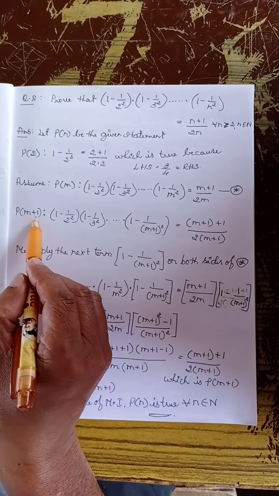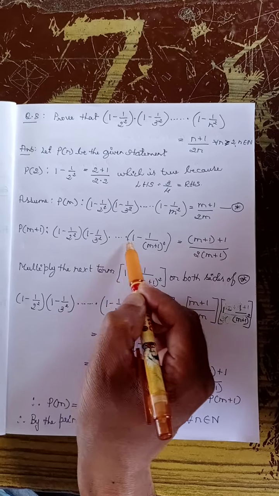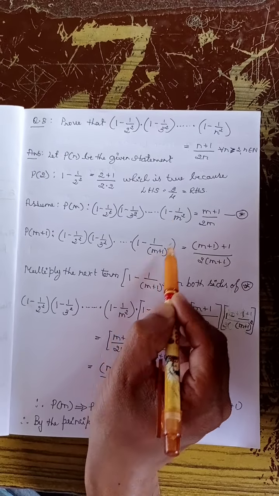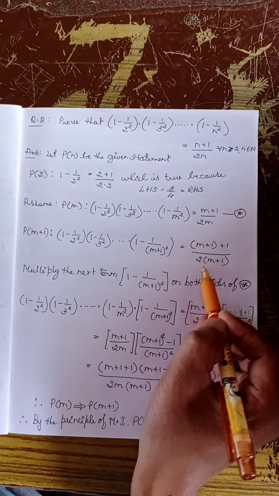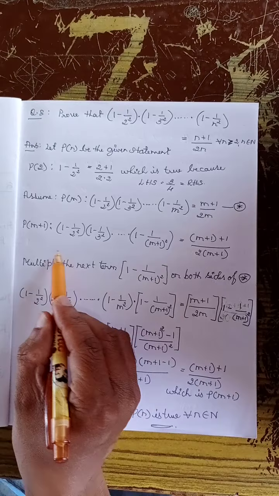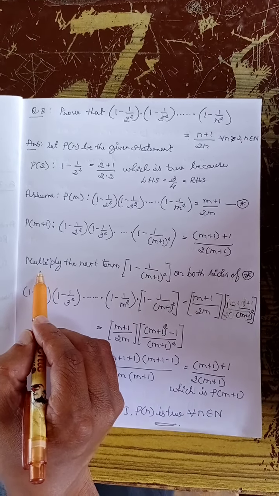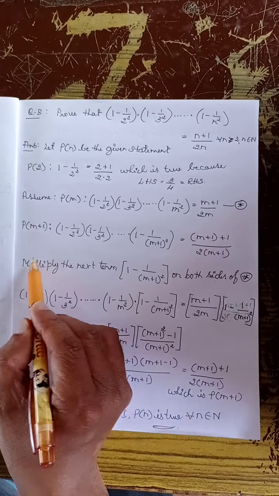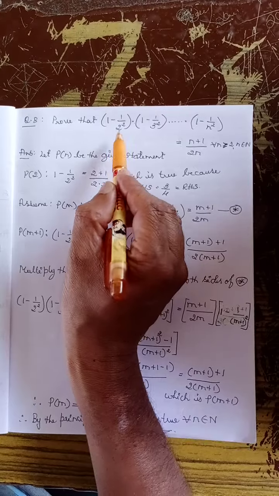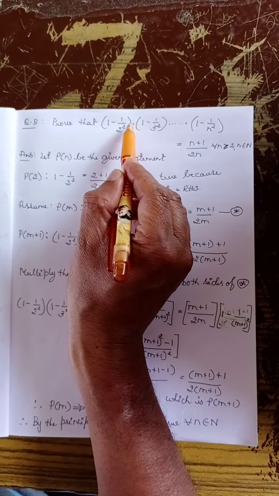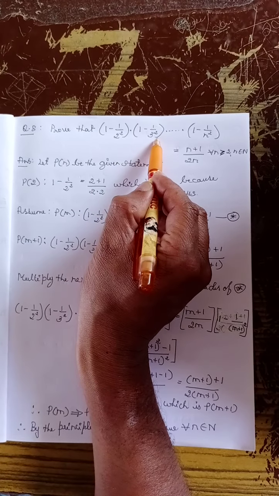Now the p of m plus 1 is (1 minus 1 by 2 square) into (1 minus 1 by 3 square) etc. (1 minus 1 by (m plus 1) the whole square) is equal to (m plus 1 plus 1) by 2 into (m plus 1). Now what we can do here, we should not add the next term, but instead we multiply the next term. Why do we multiply the next term? Because the statement given here is a product of terms, (1 minus 1 by 2 square) into (1 minus 1 by 3 square).